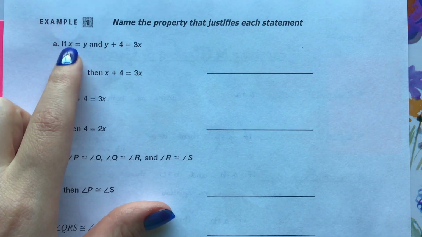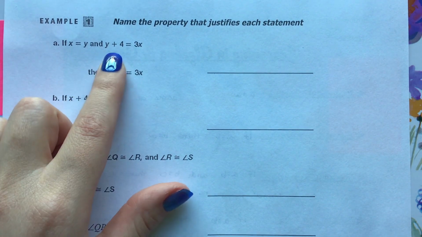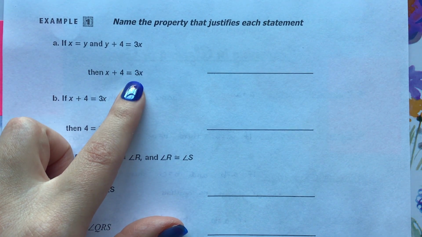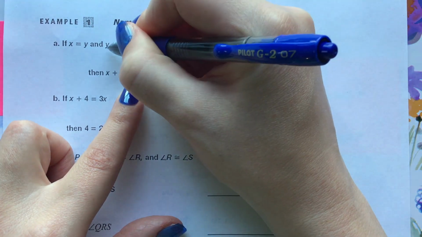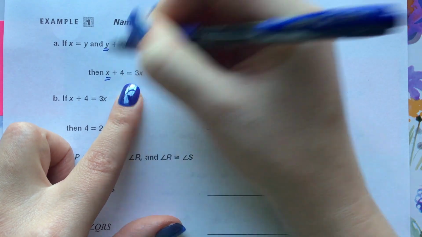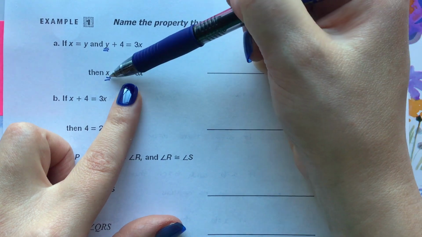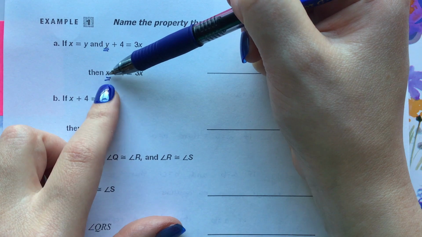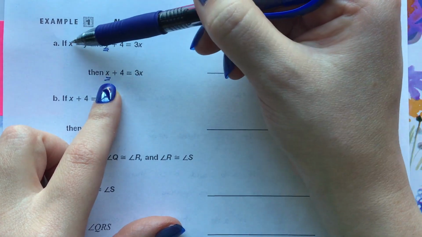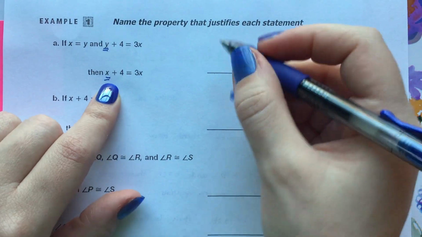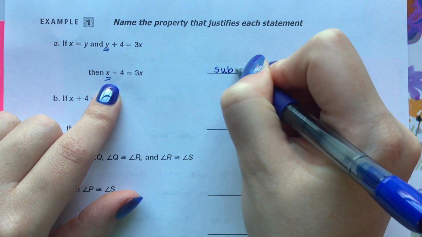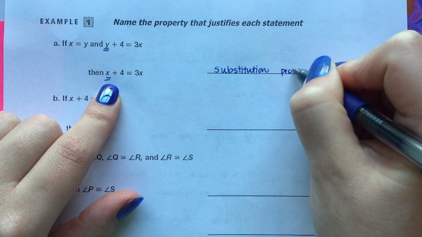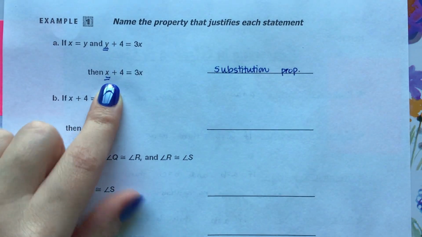So here it says, if x equals y and y plus 4 equals 3x, then x plus 4 equals 3x. So what you should be noticing here, the change happened where the y was replaced with the x. Now, because there's a replacement, then we can say, oh, this is substitution, and we were told x equals y here, so we are going to say this is the substitution property. I'll just abbreviate it like that.